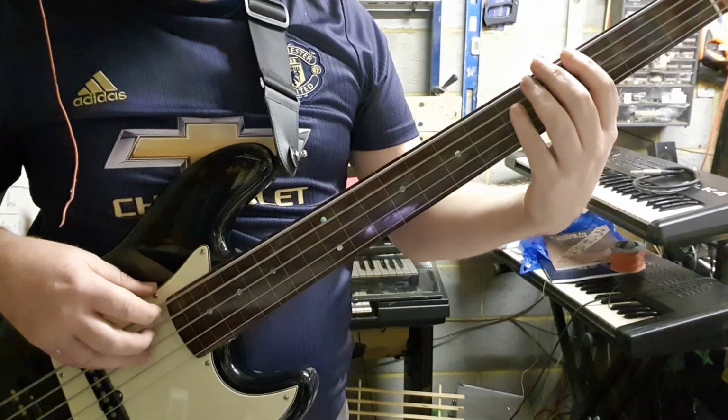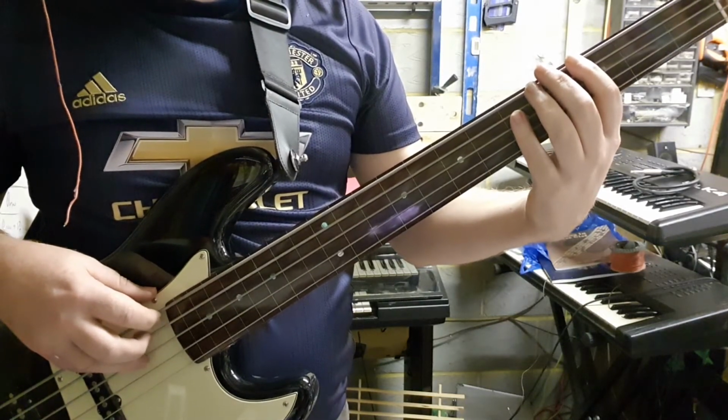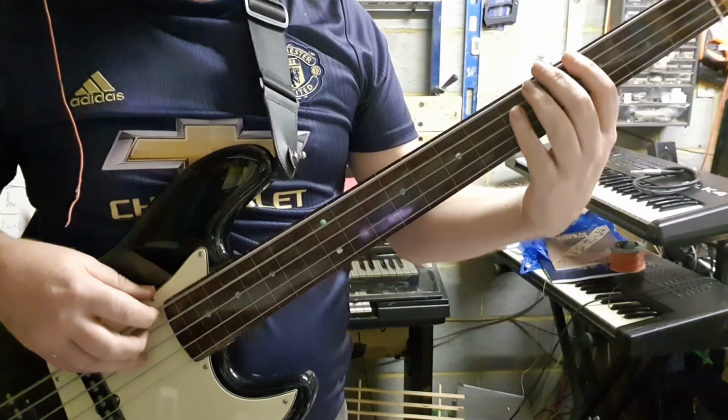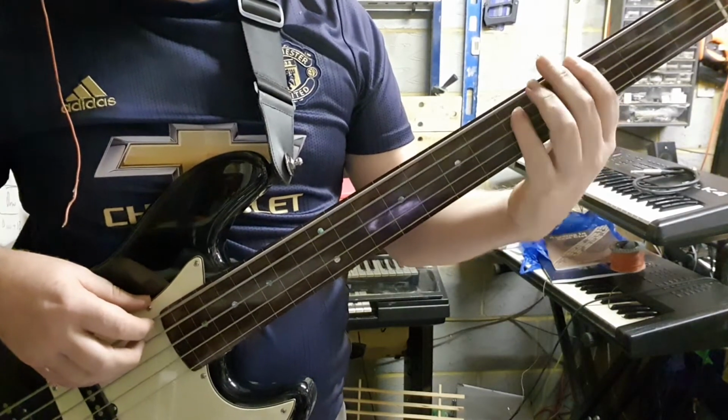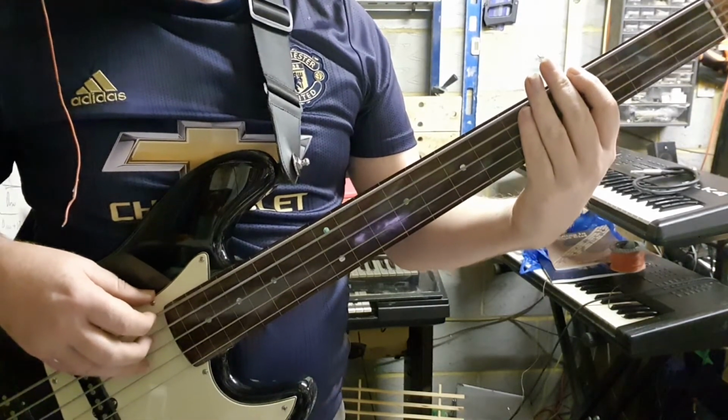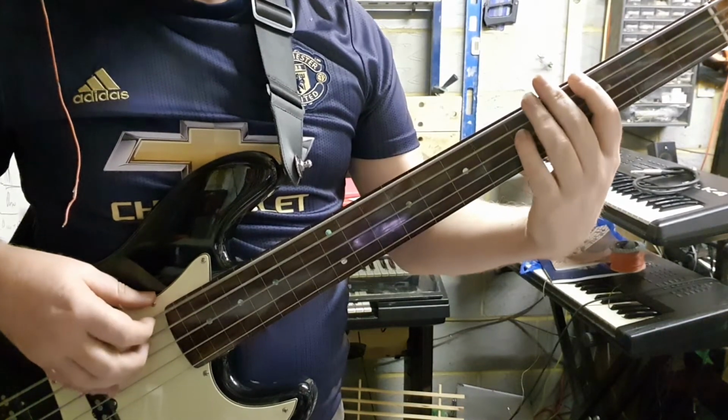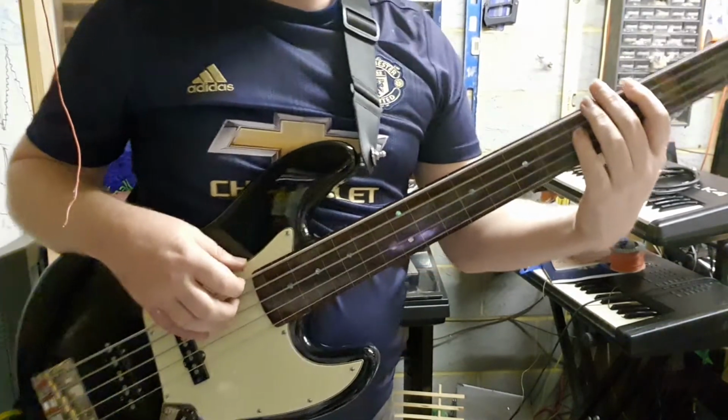So you've got the octave trick, and what's actually happening is one's going up a fifth, so one's going up a fourth, the other one's going back a fifth. So the interval between a fifth and a fourth added together is an octave.